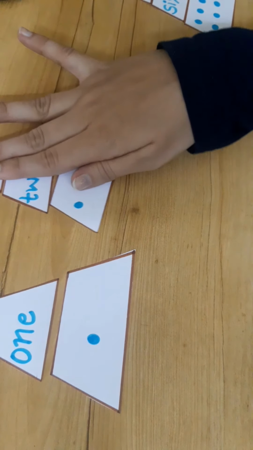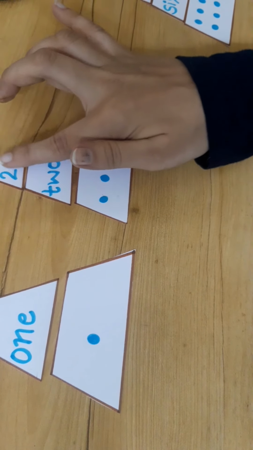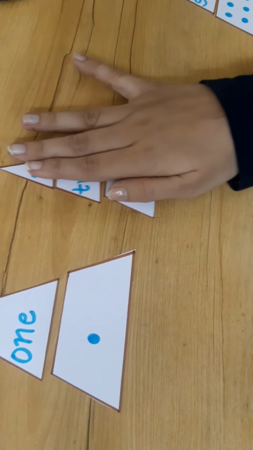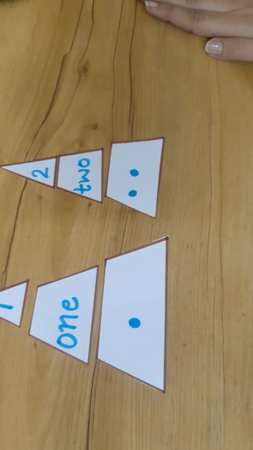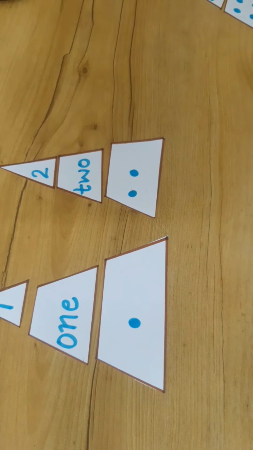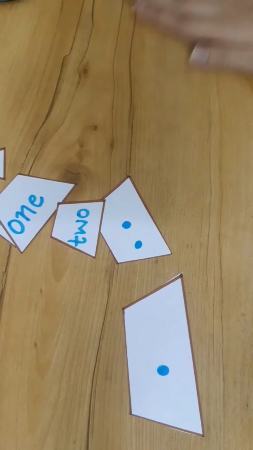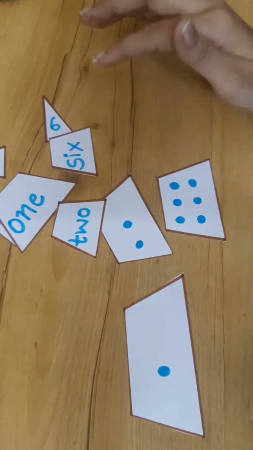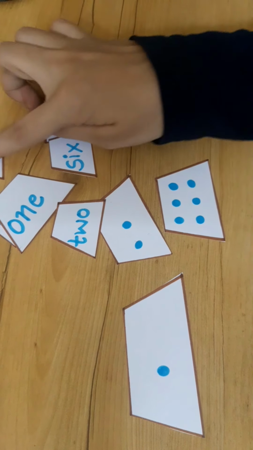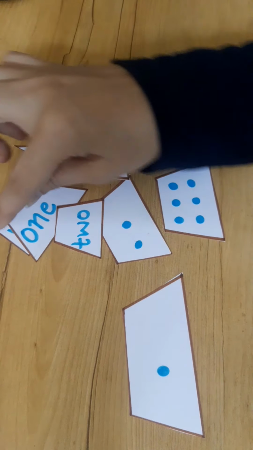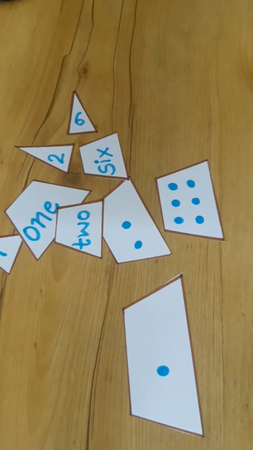First introduce them with 3 numbers, that is 1, 2 and 3. And when you see that your kids are learning it properly, then start with some other word. When they are thorough with these numbers, then you can jumble them. When you get to know that your kids are okay with the spellings, then you can jumble them all. And then you can ask them to make a triangle.